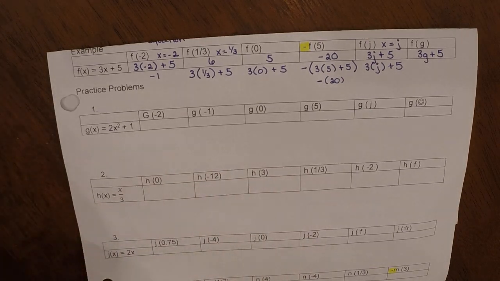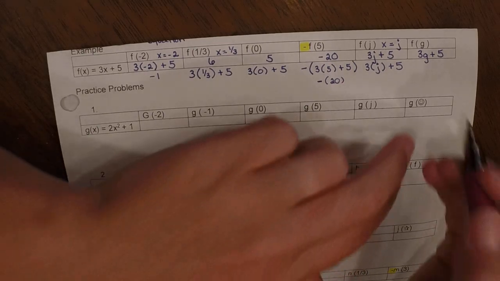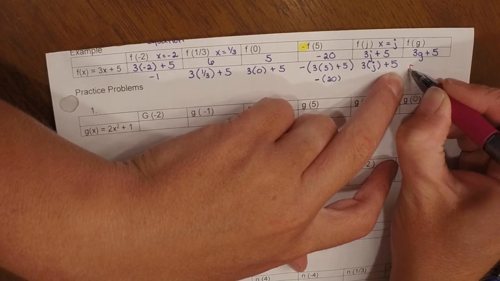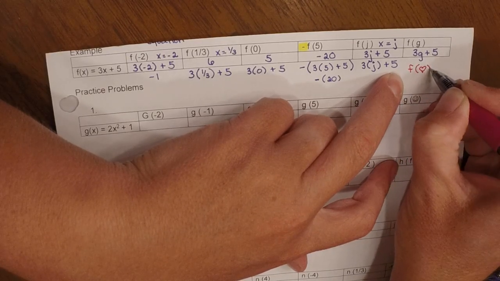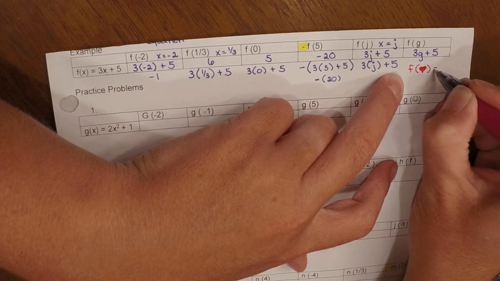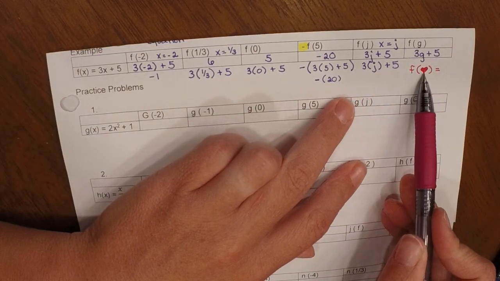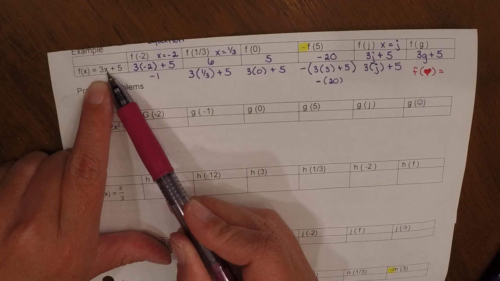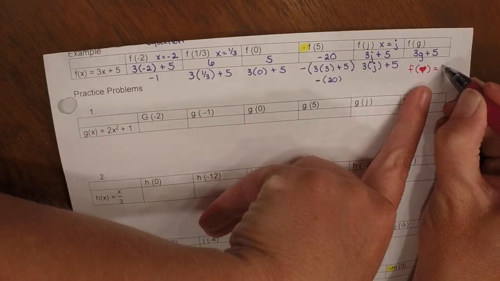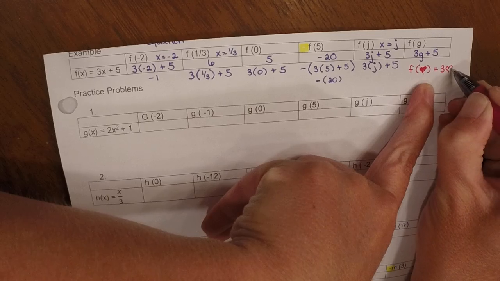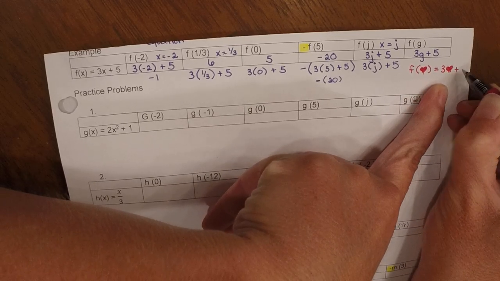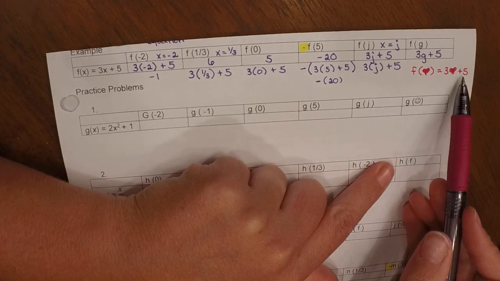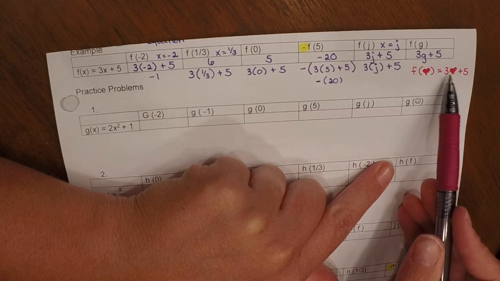Now, the funny thing is you can do this with anything. It doesn't even really have to make sense. So let's say, for this one, let's do f at heart. Well, if I wanted to do f at heart, that means I'm going back to the original equation and I'm replacing the x with a heart. So now it would read 3 heart plus 5.